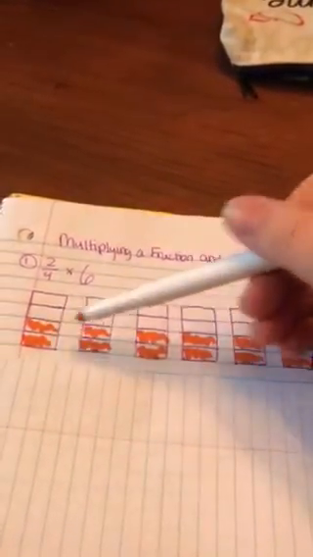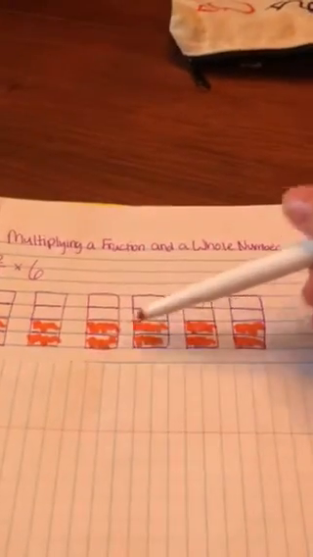So now what we could do, if we wanted to, is add up how many fourths we have. We have 1, 2, 3, 4, 5, 6, 7, 8, 9, 10, 11, 12. We have 12 fourths. Okay, and then we would simplify that. We know 4, 8, 12. 4 goes into 12 3 times. So that would equal 3 wholes.